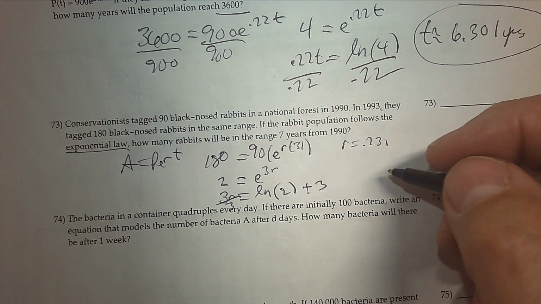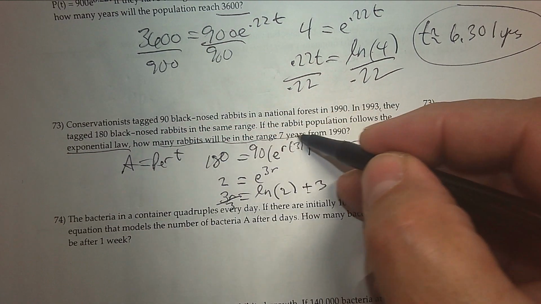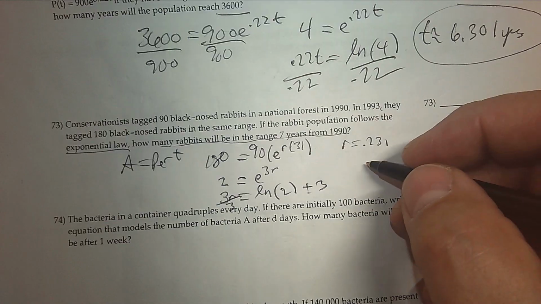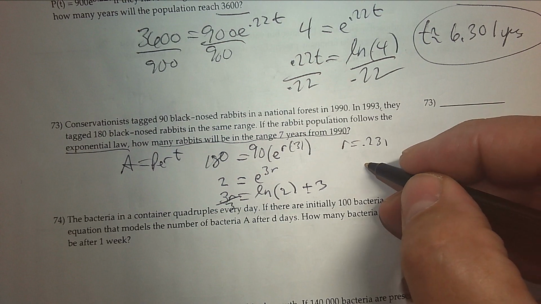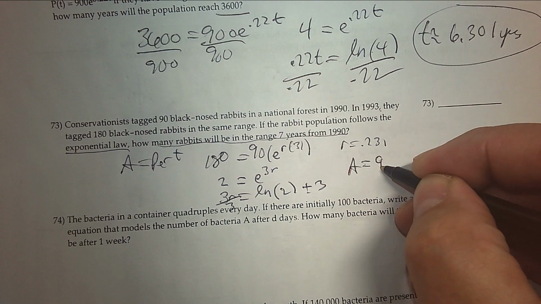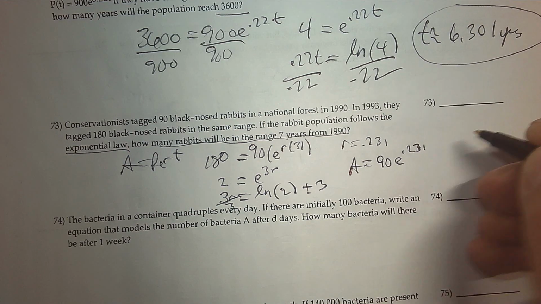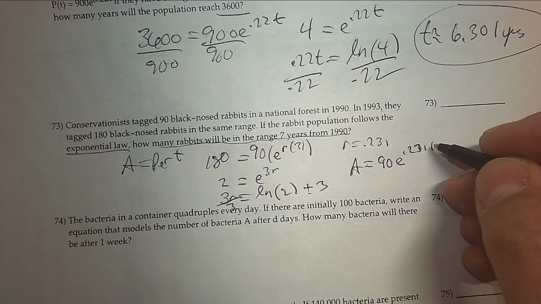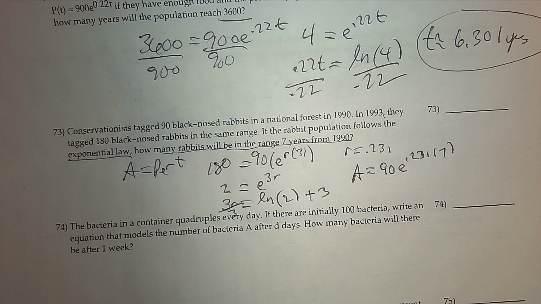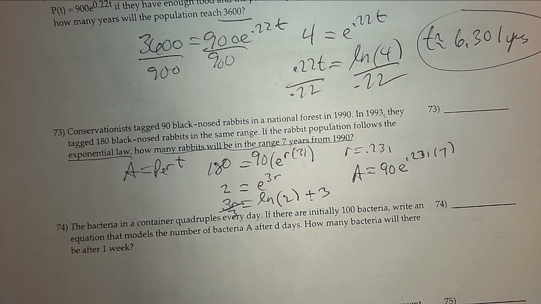And then I go back and it says how many rabbits will be in the range 7 years from 1990. So in this case, if I want to know how many rabbits there'll be, I started with 90. The rate is 0.231. And then 7 years have gone by. I'm going to save that full decimal in my calculator.